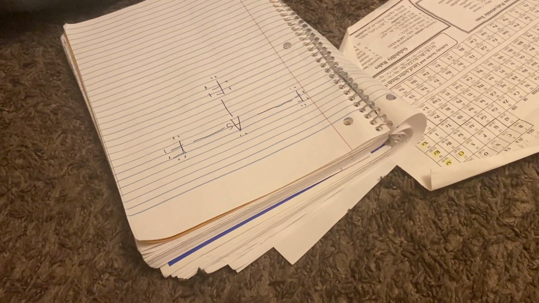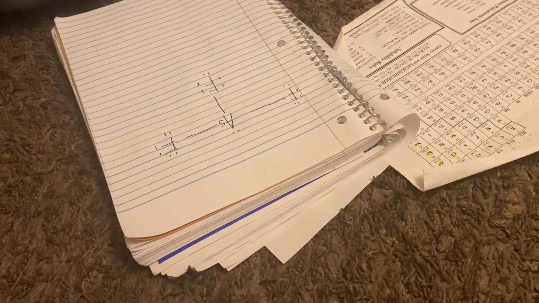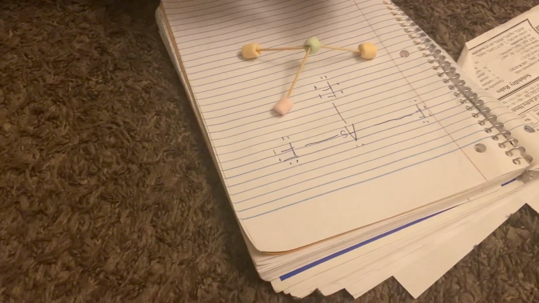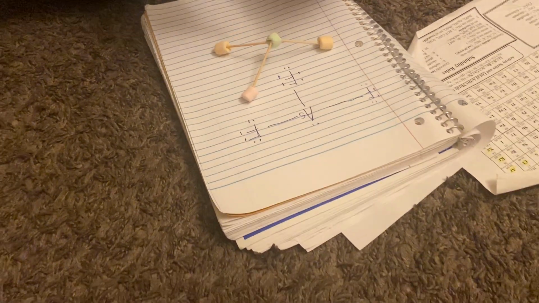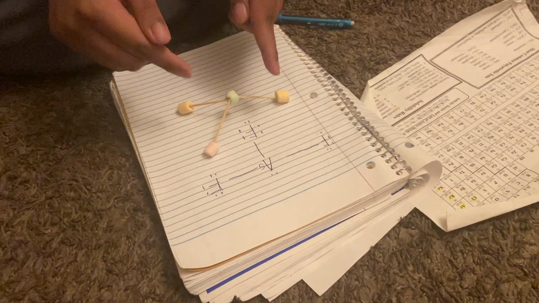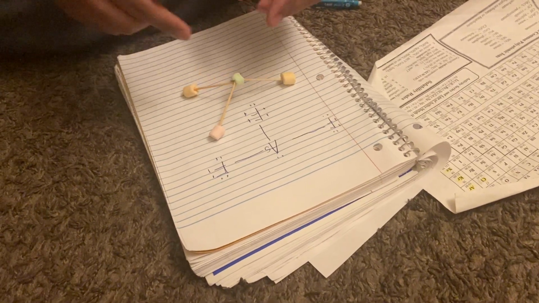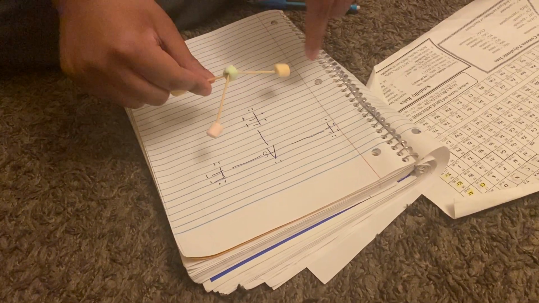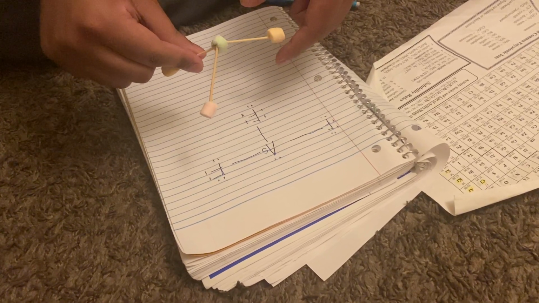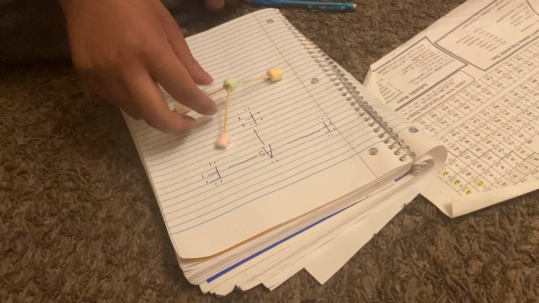Now I will be showing you the model that I also made for AsF3. For the model, the EDG of AsF3 is tetrahedral, and the shape for AsF3 is trigonal pyramidal, and the bond angle between the adjacent atoms in AsF3 is 96.2 degrees.